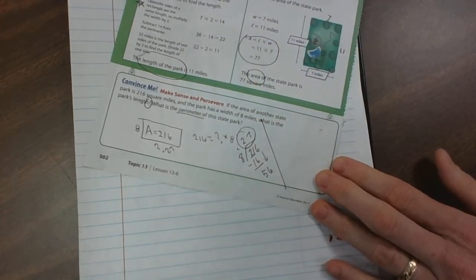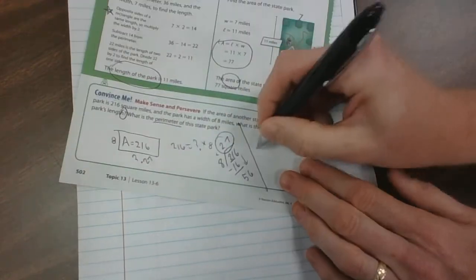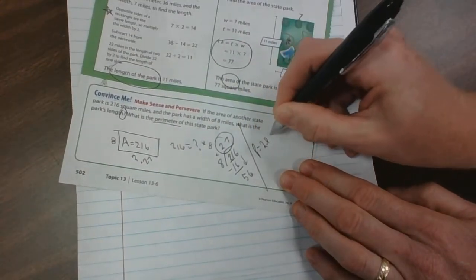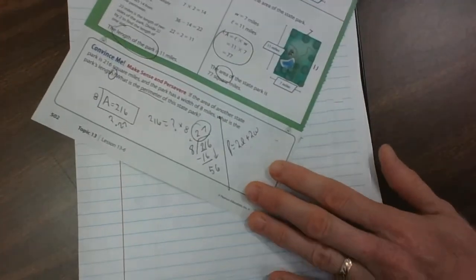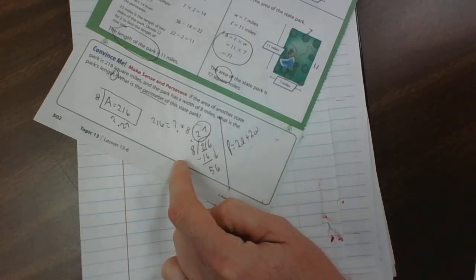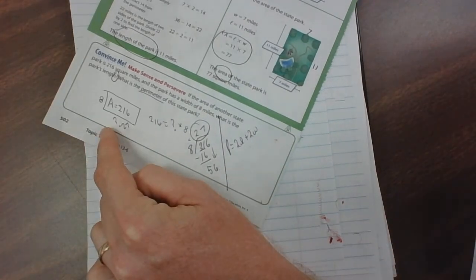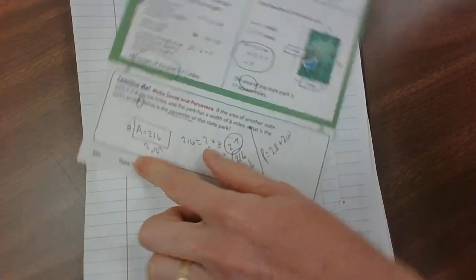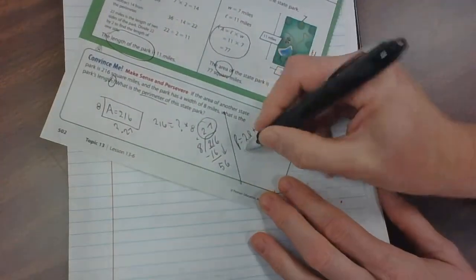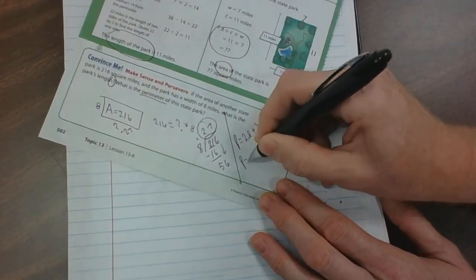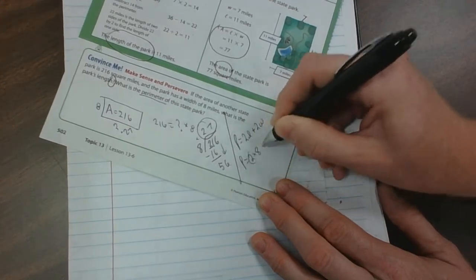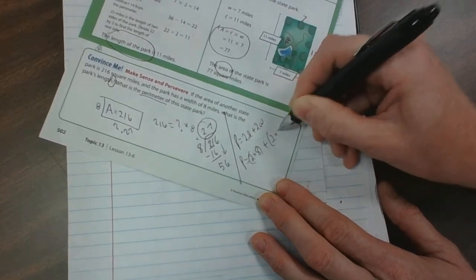All right. So we've got length and width. Perimeter equals 2 times length plus 2 times width. So we just tackled what the area missing side was. We tackled that answer right there. There's the length. You seeing it? All right, now watch this. Plug in your numbers. Perimeter equals 2 times 8 plus 2 times 27.